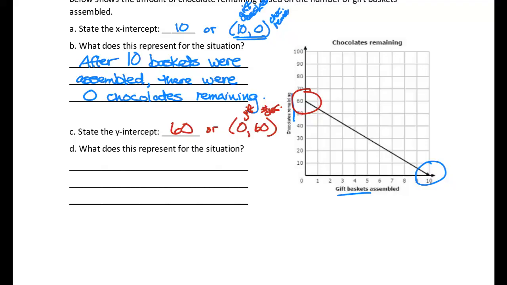Lens, what do you think? What could I write here to tell somebody exactly what's happening here at 60? Now remember, you probably want to talk about your x amount first. Do you have an idea? Omar? What do you want to say?